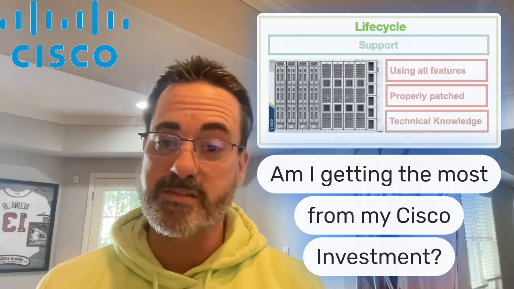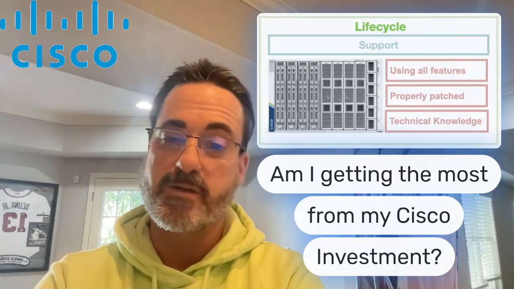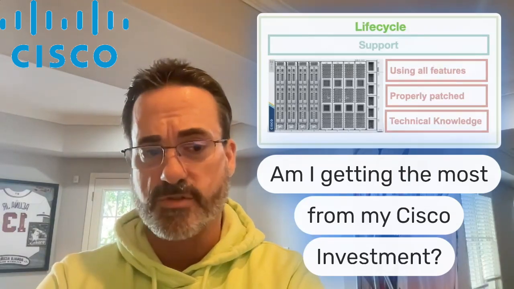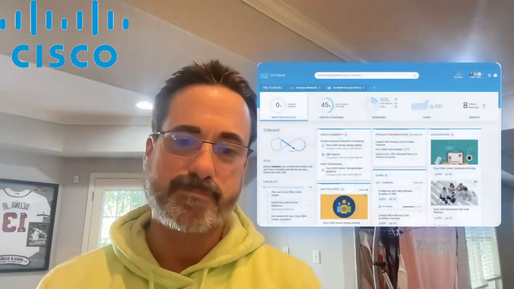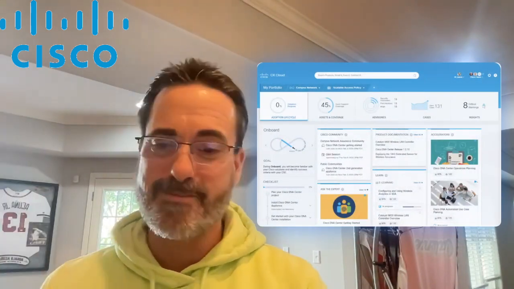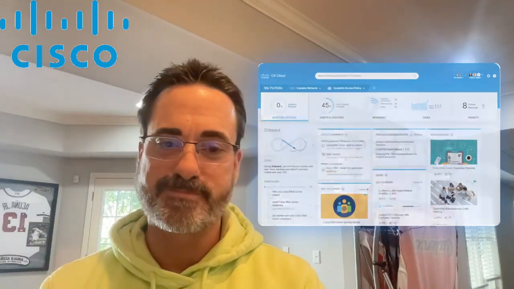So on top of that, it's not only just leveraging those different pieces, we also have a solution that comes in to help understand or educate your team to get the most out of your Cisco investment. So with CX Cloud, we can do a lot of different pieces here. I am not a man of very many slides, so we're going to dig right into a demo. Let's go check it out.